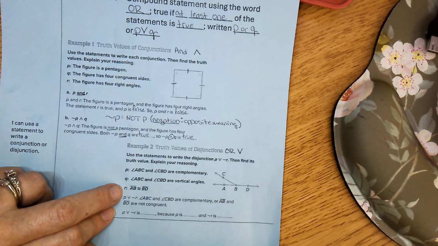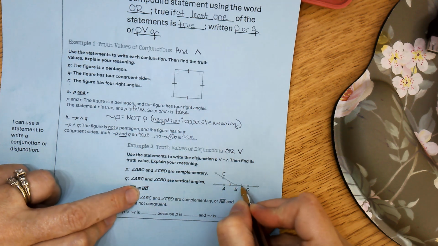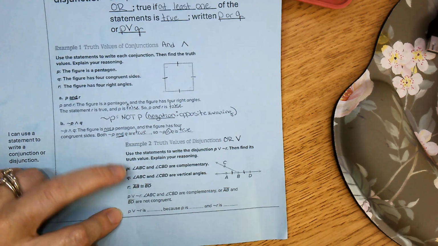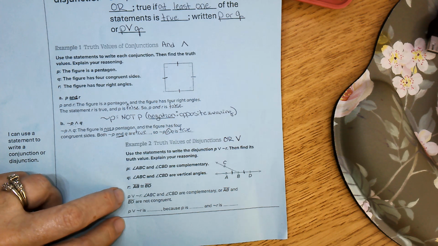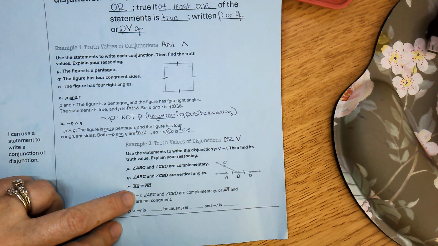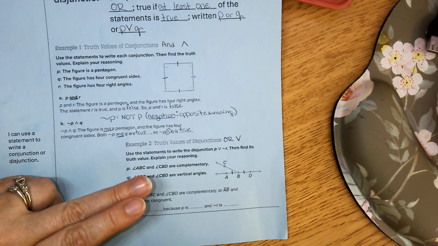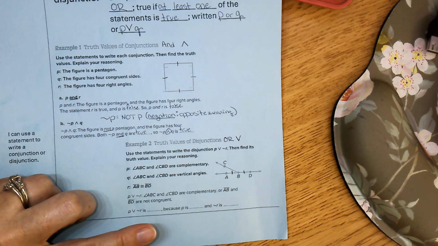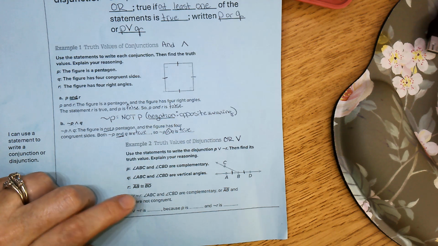R says segment AB and BD are congruent. Yes they are. They have the single slash mark, so they are congruent. So P and Q are false. R is true. It wants us to do P or the negation of R. So that would read P: angle ABC and CBD are complementary, which we just said was false, or segment AB and BD are not congruent, because it's a negation of R. Neither one of those things is true.